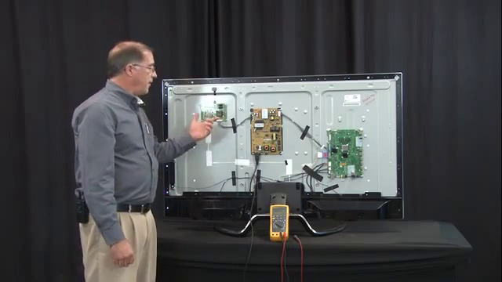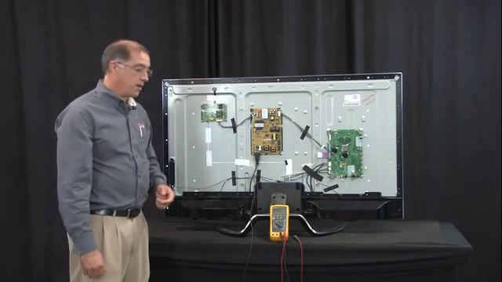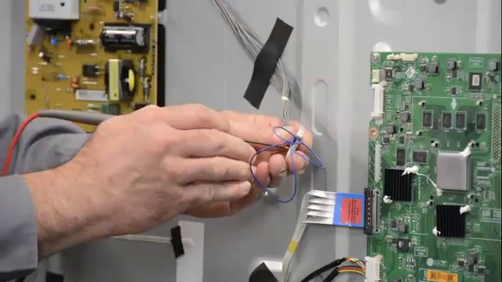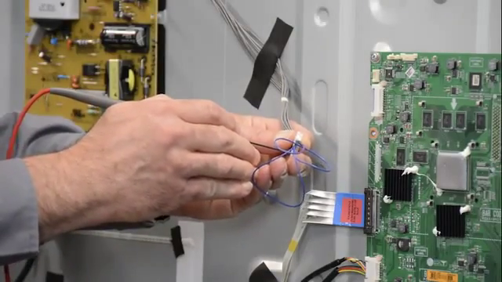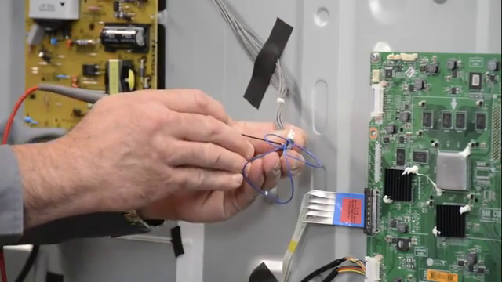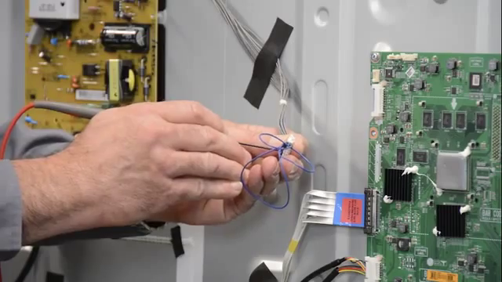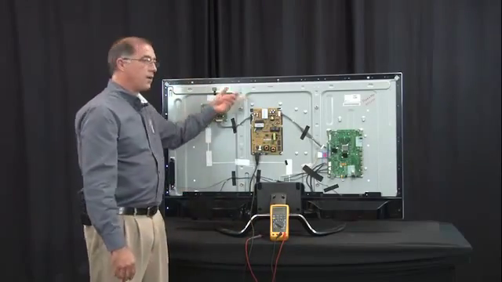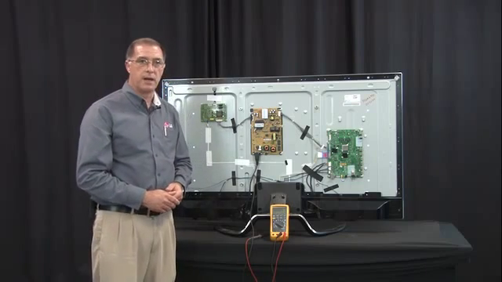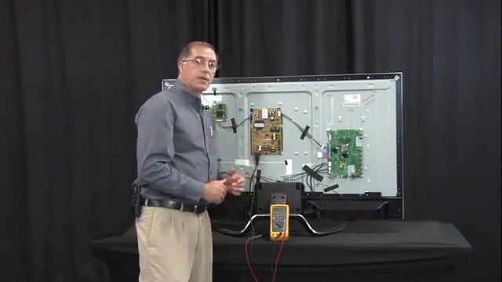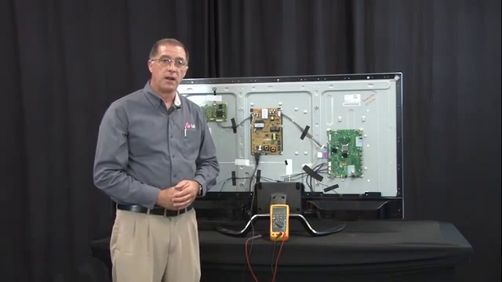Okay. Now we have a load on our power supply from the inverter and the backlights. We want to again check and make sure that our 24 volts is being regulated. We start with our 12 volts is running 12.5 and our 24 volts is running 12.2. Now we've tested our power supply and we've used the inverter and the backlights to generate a load on that power supply.